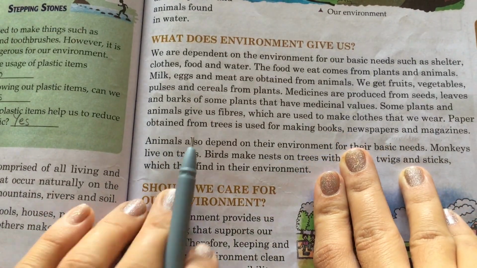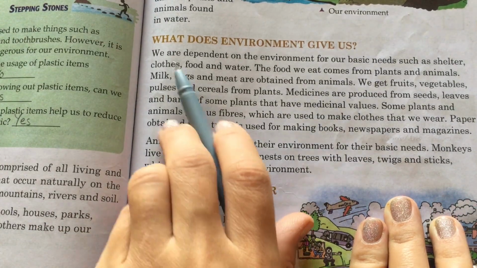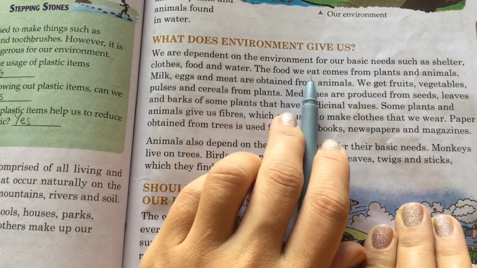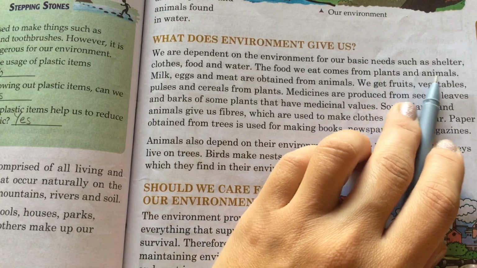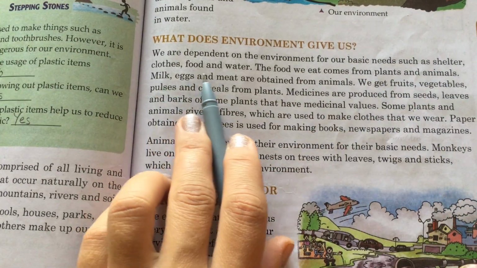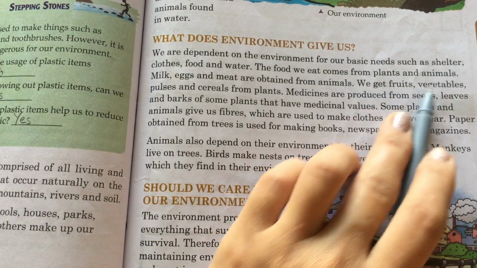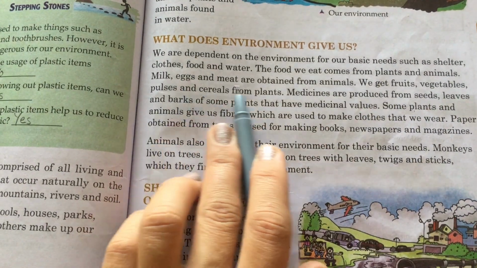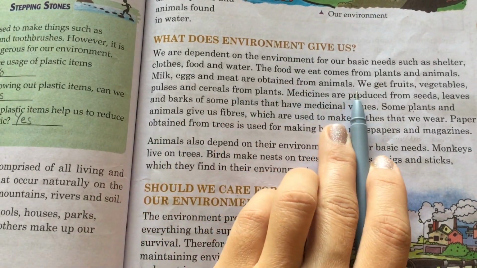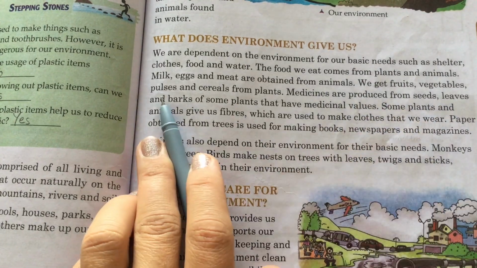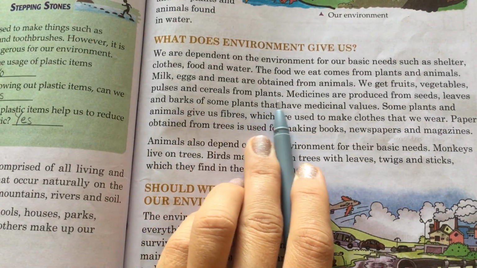What does environment give us? We are dependent on the environment for our basic needs such as shelter, clothes, food, and water. The food we eat comes from plants and animals. Milk, eggs, and meat are obtained from animals. We get fruits, vegetables, pulses, and cereals from plants.